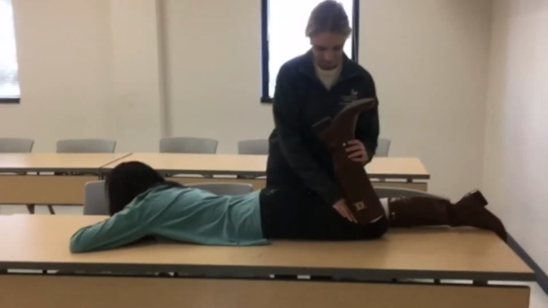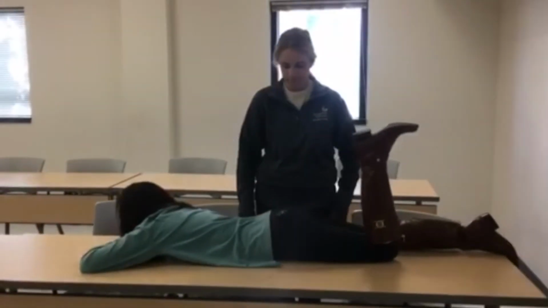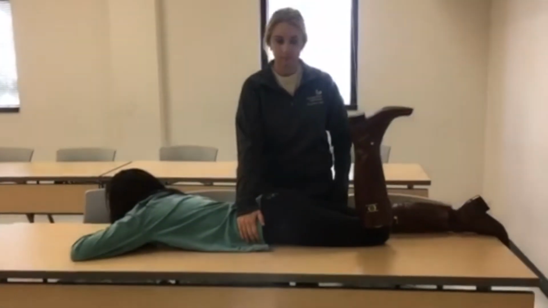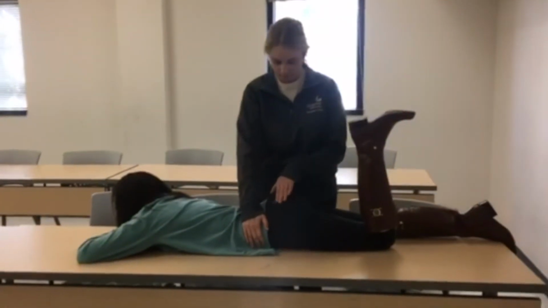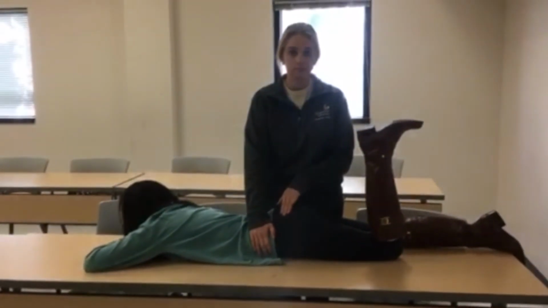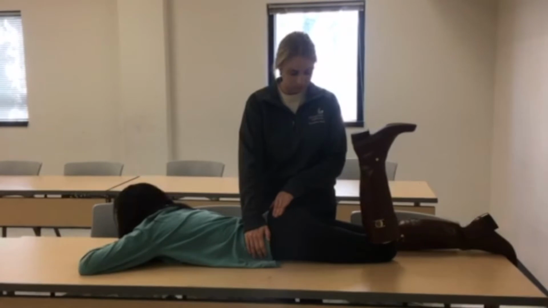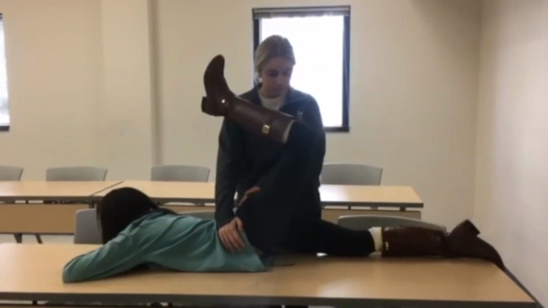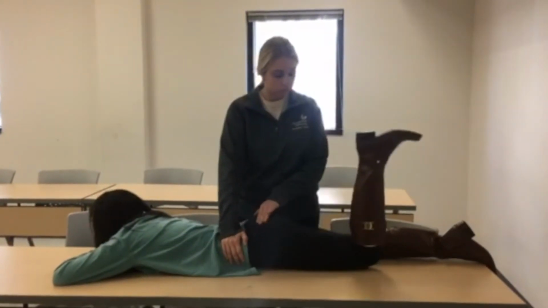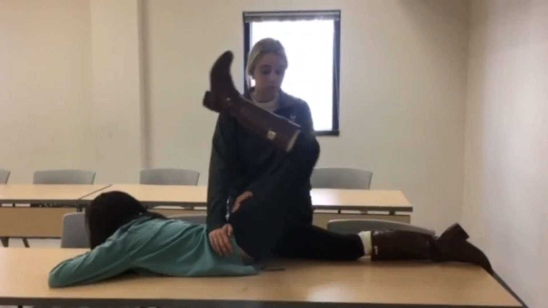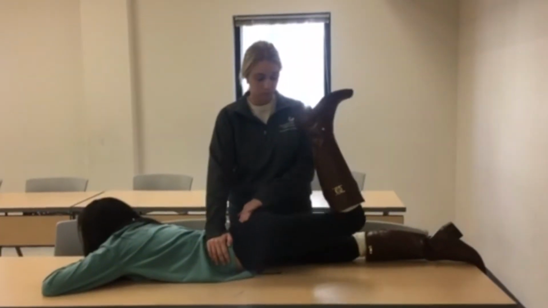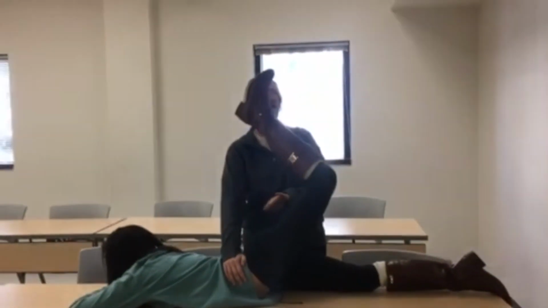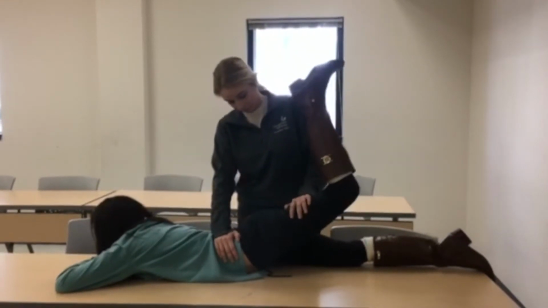Hip extension against gravity. The client is prone with hip at neutral and the knee flexed to 90 degrees. The therapist will stabilize over the iliac crest on the side to be tested. Palpate the gluteus maximus. Observe the client extending the hip while keeping the knee flexed to minimize action of the hamstring muscle on the hip joint. Provide resistance at the distal end of the posterior aspect of the thigh, downward and toward flexion. Don't let me push down.